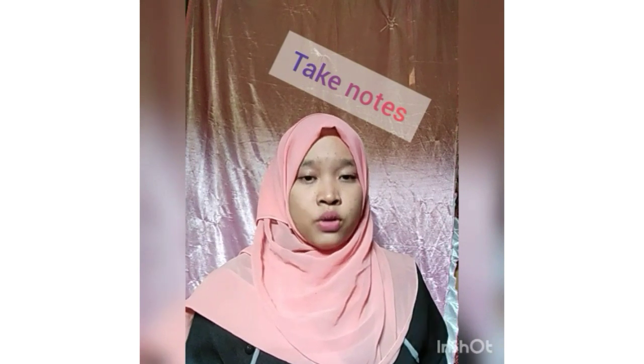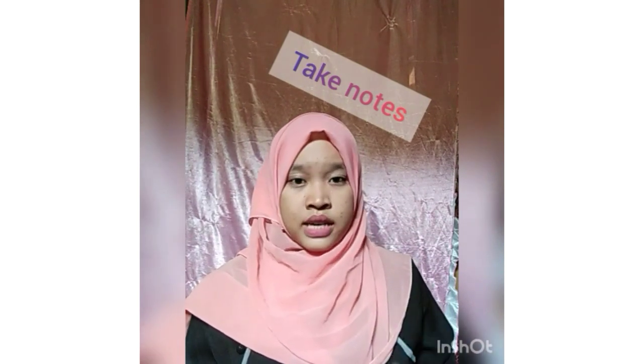In consecutive interpretation, the speaker will talk for a few moments, and then he or she gives the opportunity for the interpreters to relay what they heard from the speaker and convey it into the target language. In consecutive interpretation, the interpreters will take notes about what the speaker is saying.